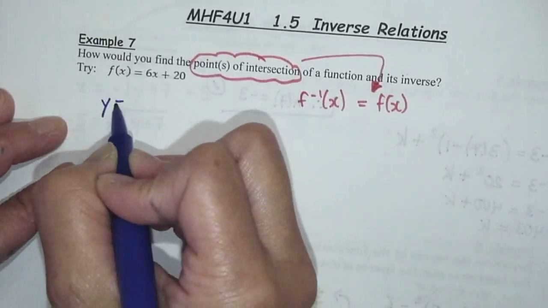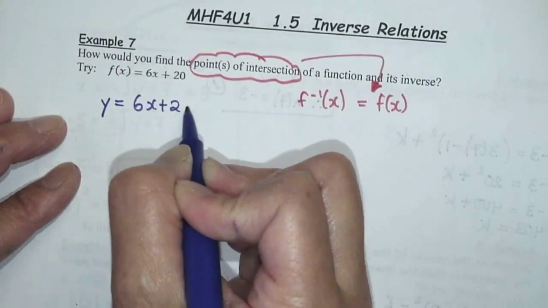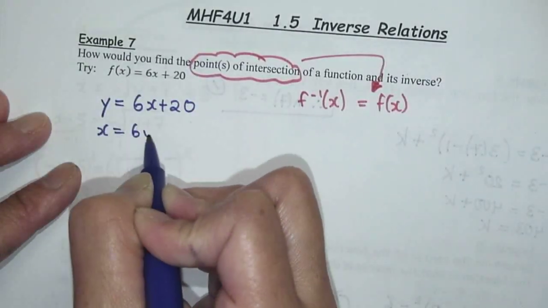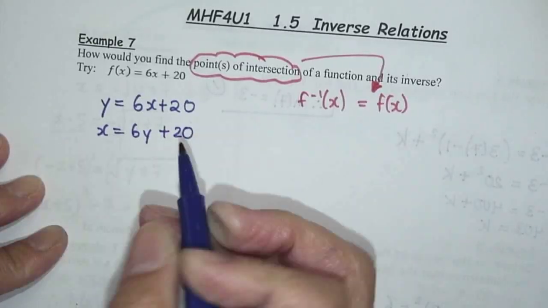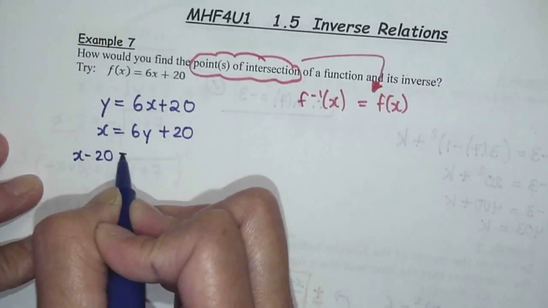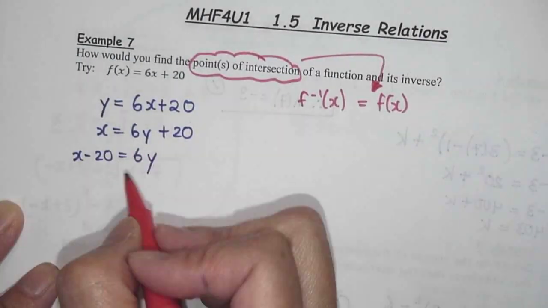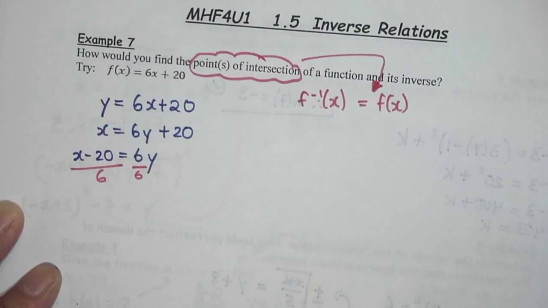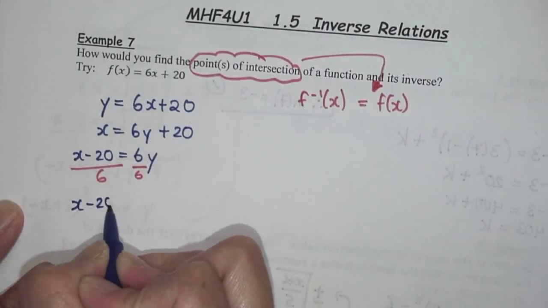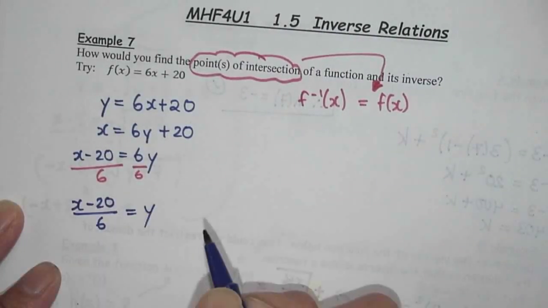First thing I'll do is find the inverse, which again, I did an easy one. So x equals 6y plus 20, bring it over. Right, used to this, divide both sides by 6, and you get x minus 20 over 6 equals y.